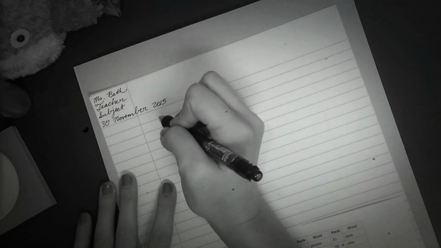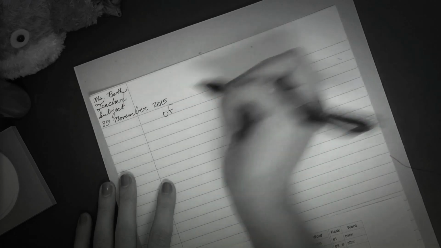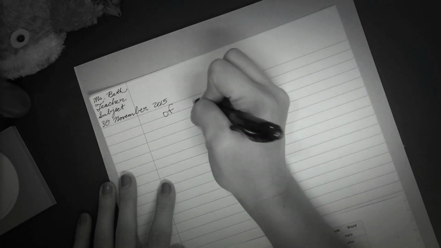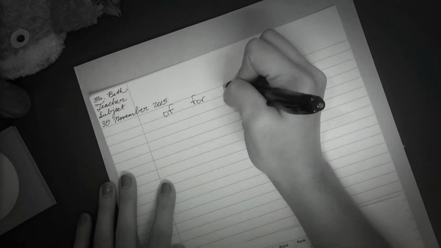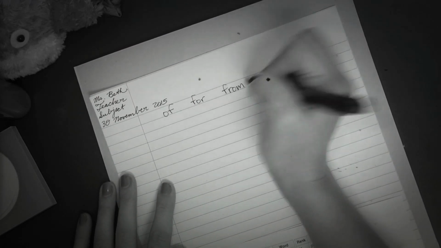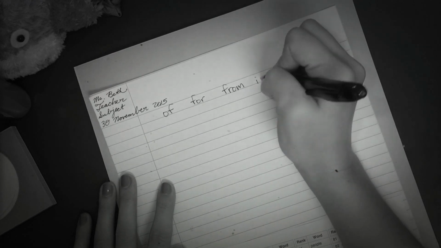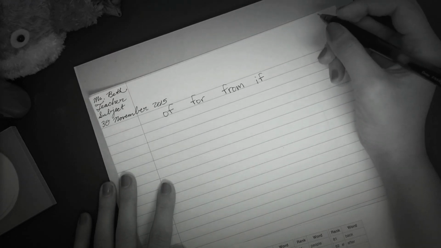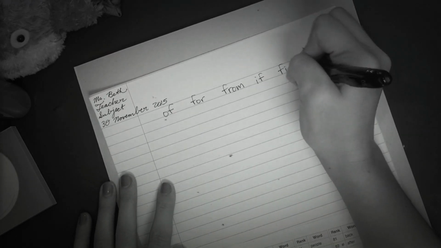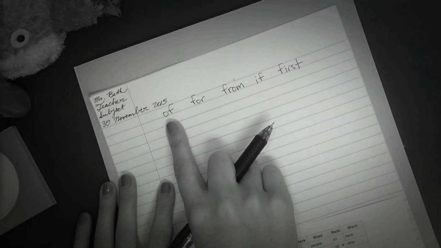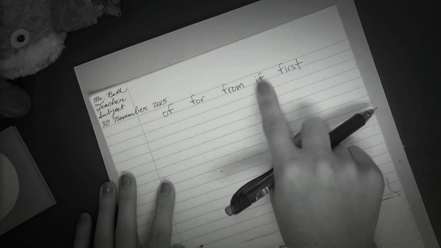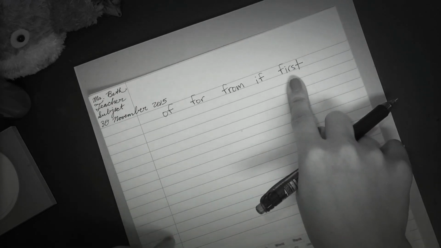So on the first sheet, we're going to be copying the word of in lowercase, for in lowercase, from in lowercase, if in lowercase, and first in lowercase. What we're basically going to do is about 2 lines of each of these words.